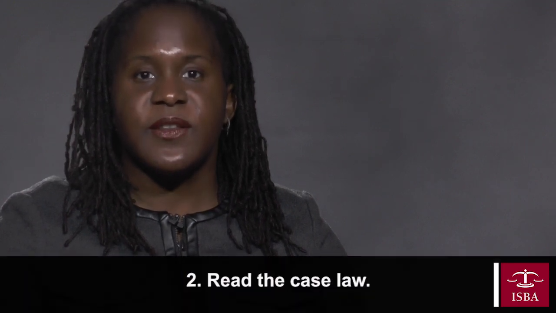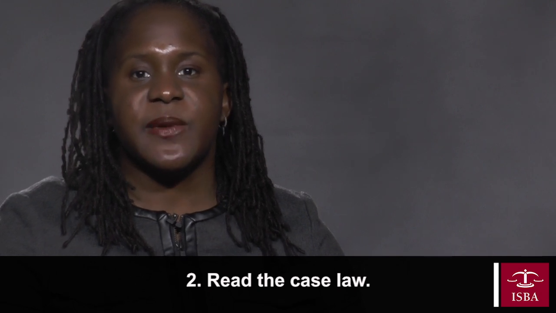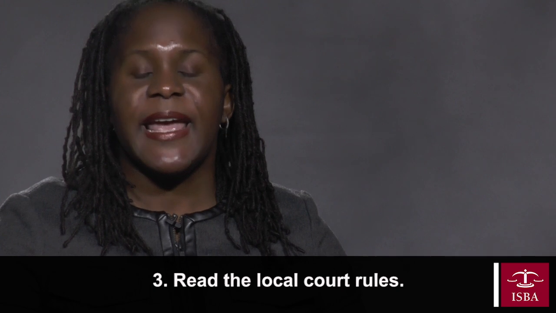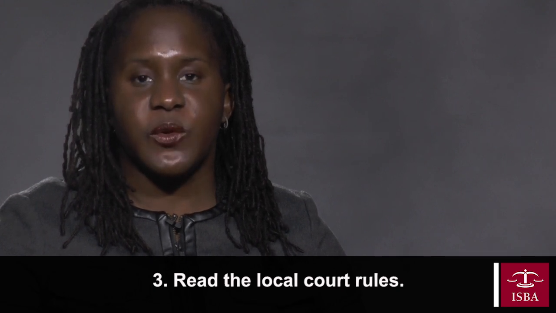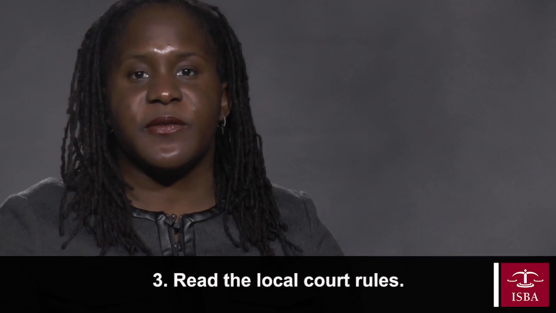It is also important that you read case law so that you can familiarize yourself with what the appellate courts have done and have stated about specific issues. Finally, it's very important that you look at your local court rules before appearing in a certain jurisdiction. Every circuit has different rules as it relates to how they want things filed, what needs to go on the court file, and what their rules are as it relates to how you appear in front of judges. So make sure you brush up on that before you appear in a new circuit.